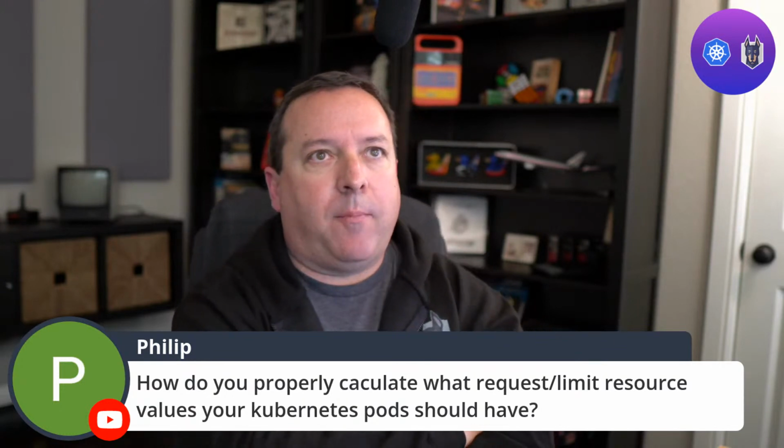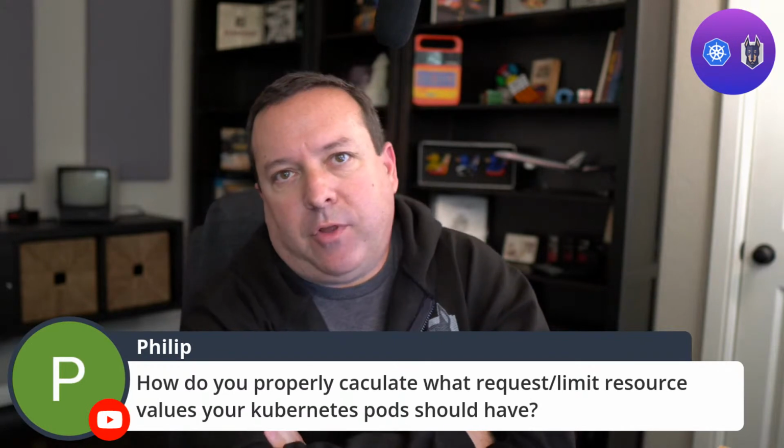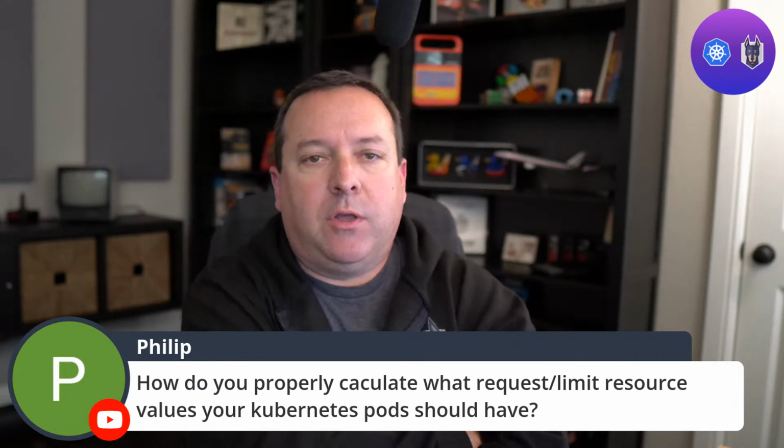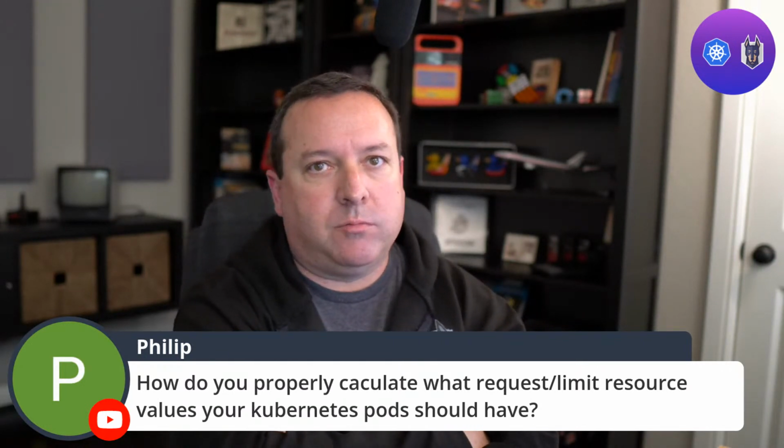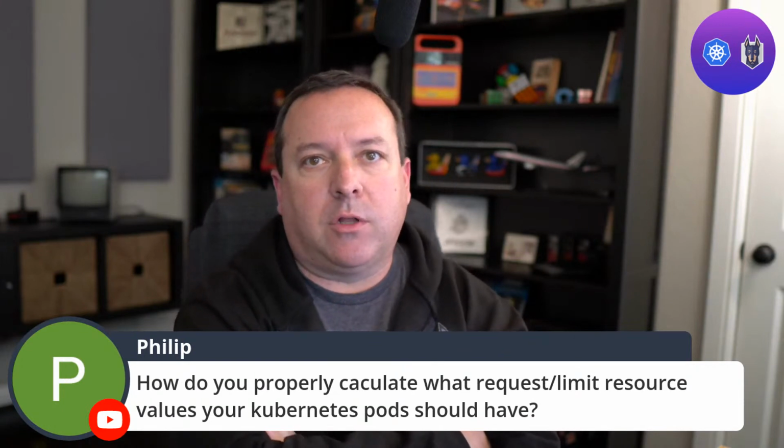But profiling your app is something you should really be doing anyway, and figure out how much memory you need. Set enough headroom for GCs if you're Java or any garbage collected language.